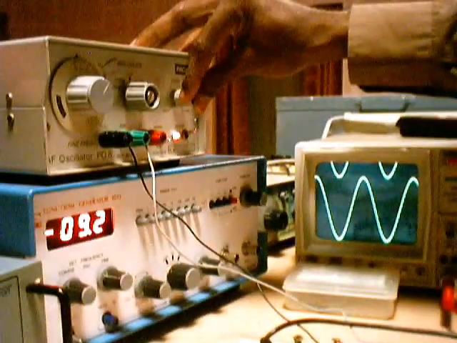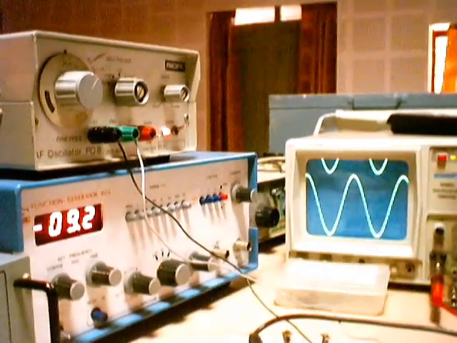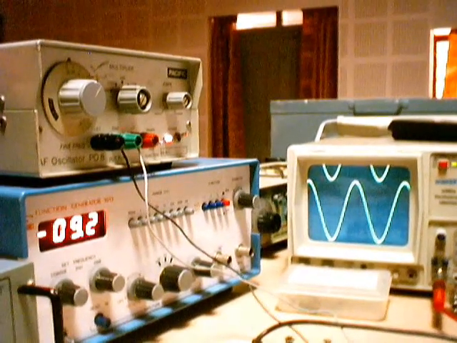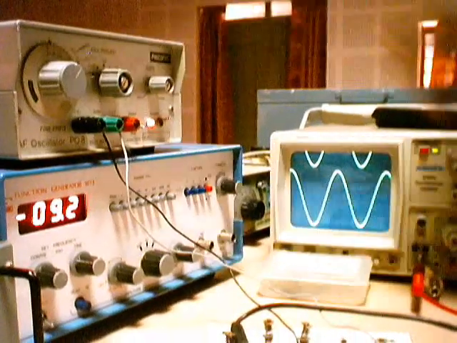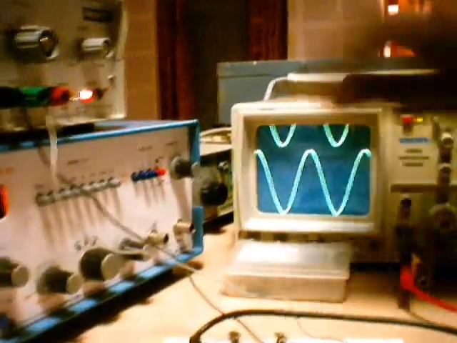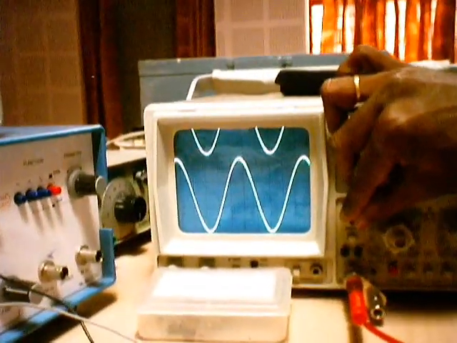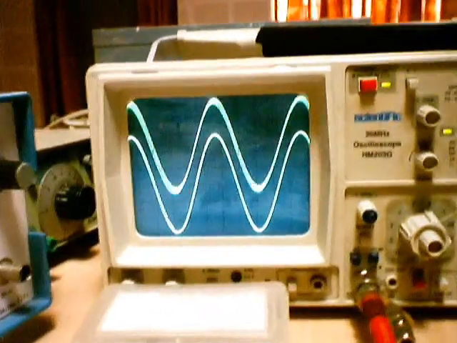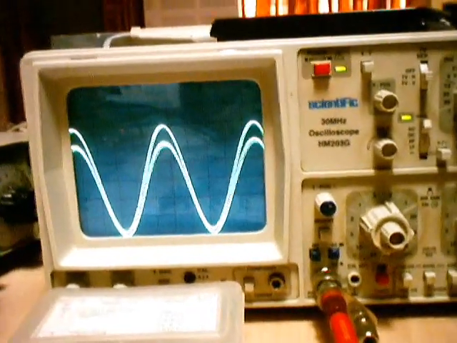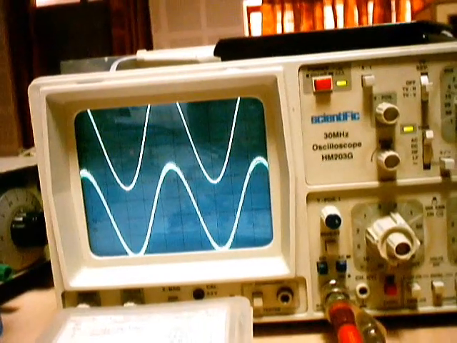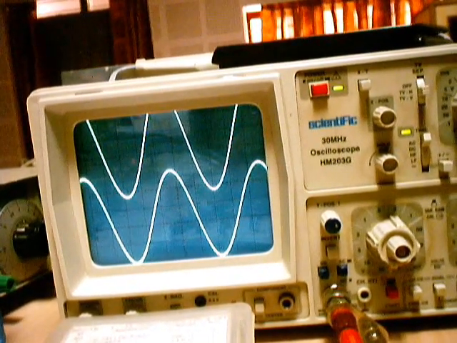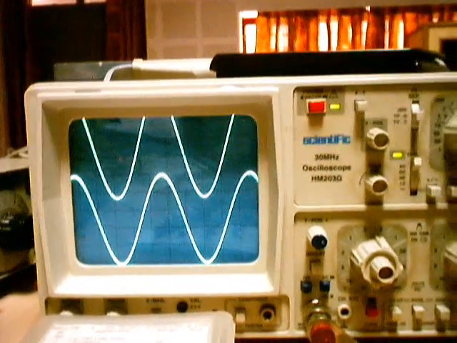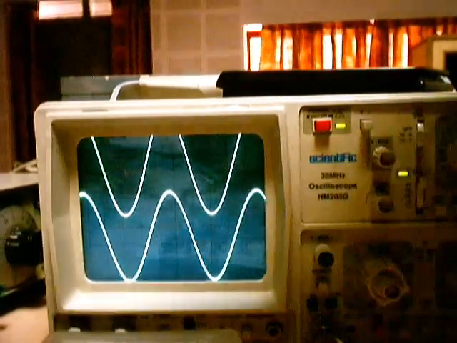Let me make it 12, because when we measure the output voltage, input voltage should be 12. Now input is 12. Let us measure what is the output. So output voltage happens to be 10 volt. So at a frequency of 2 kilohertz it is on.